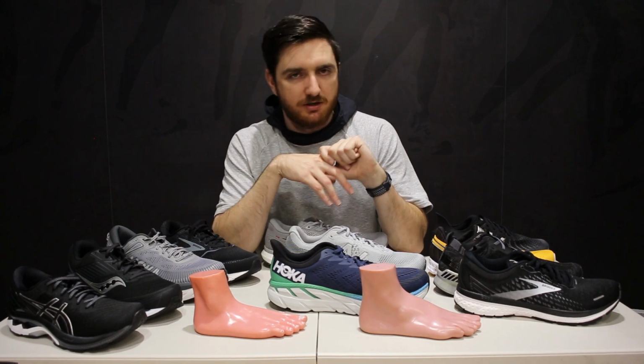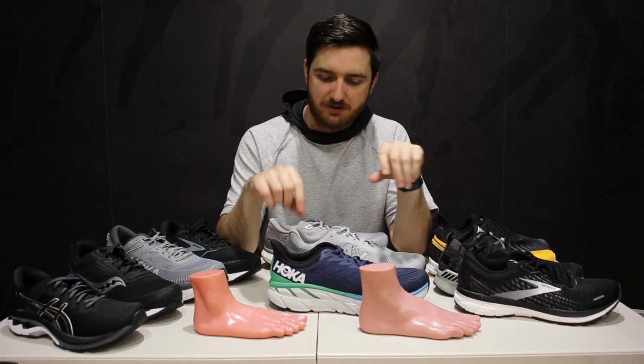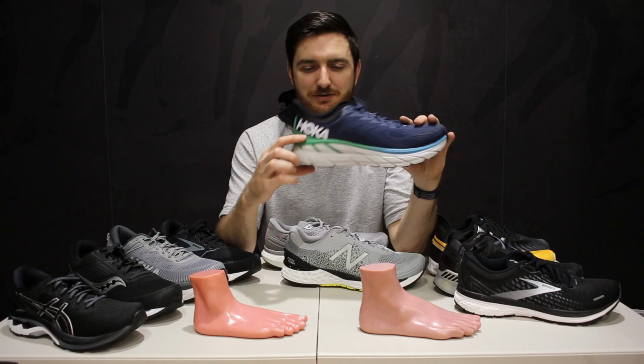While we're still on midsoles, we'll look at stack height. So stack height is basically the thickness of the midsole.